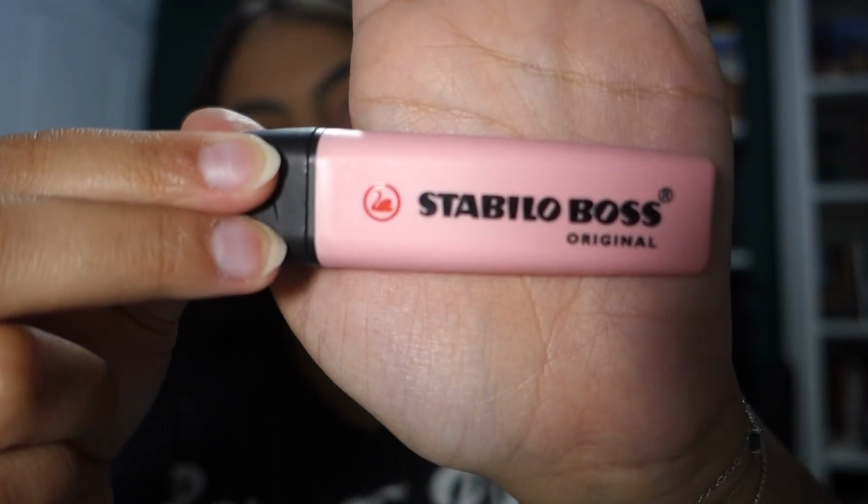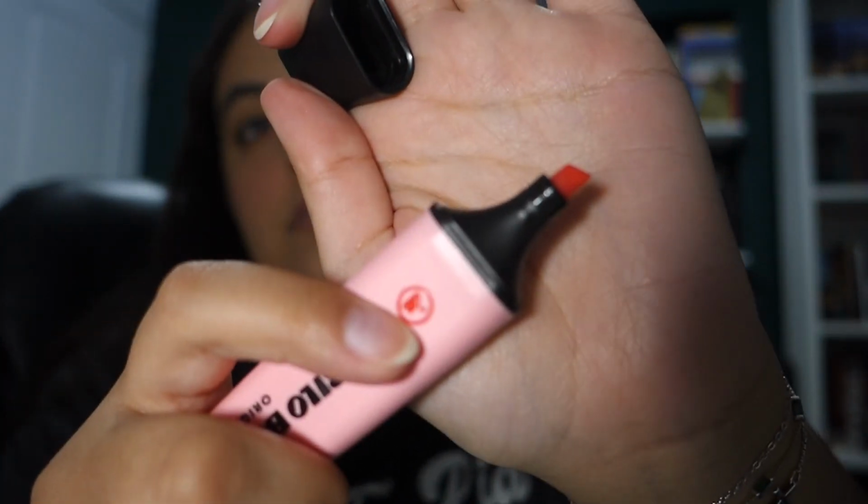There we go. And these are very smooth. I love them. I think these are like the best for annotating. I've tried other ones, but they just don't hit the same. We have the pink, which we love. We love to see pink. Looks like that.